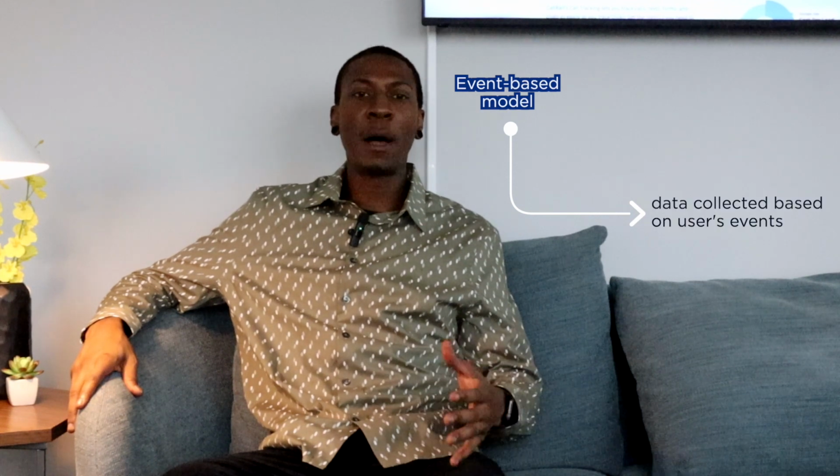On the other hand, GA4, first introduced in October 2020, is a successor to Universal Analytics and provides a solution to Universal Analytics' session-based model problem. GA4 introduces an event-based model, a model that collects data based on user events. Events are actions taken by users on your website or your app. This event-based data is then used to generate meaningful insights about user behavior.